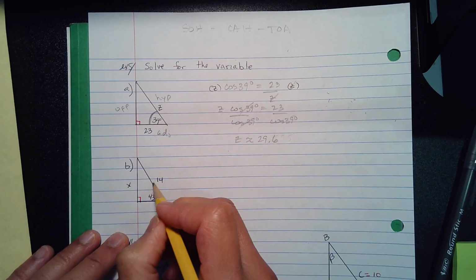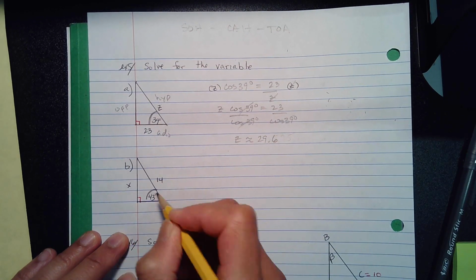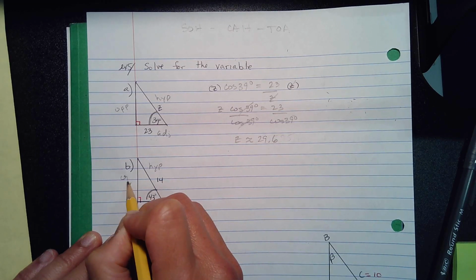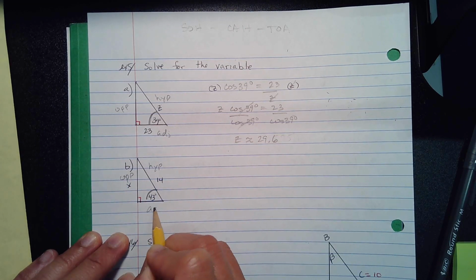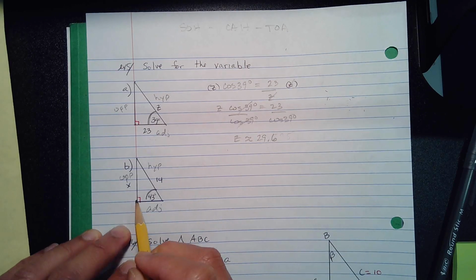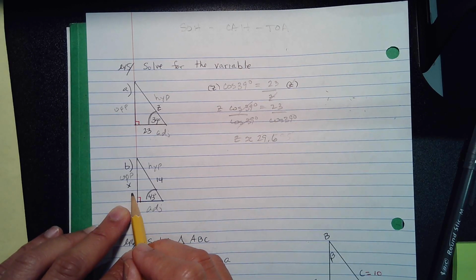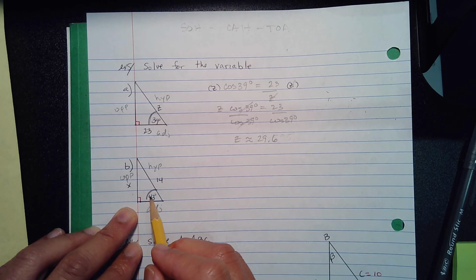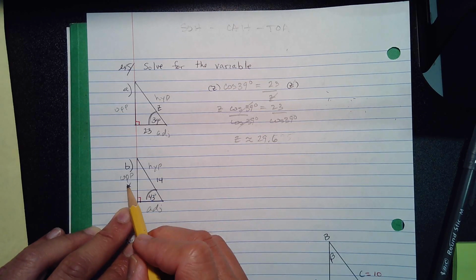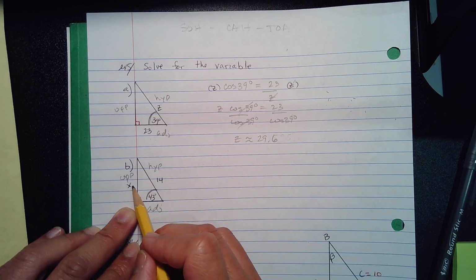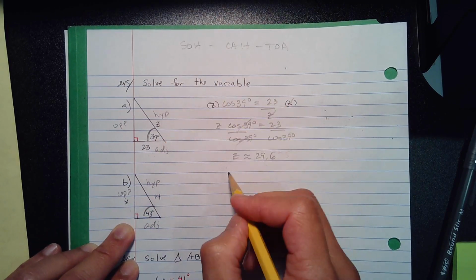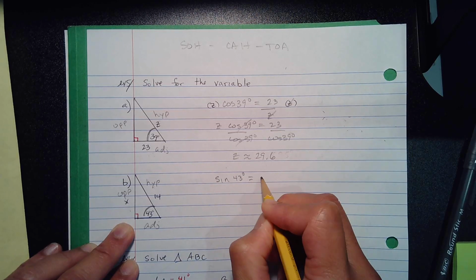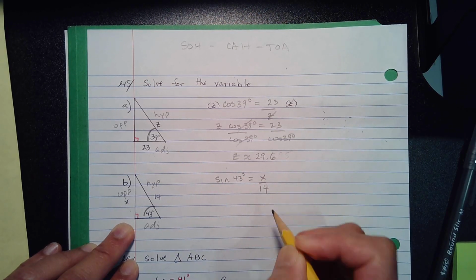Okay, next. Identify the angle, then label. That's the hypotenuse. This side is opposite. This side is adjacent. Well, they want us to look for x. So now we have to figure out what trig function has opposite over hypotenuse. Opposite over hypotenuse, that's sine. So this is sine 43 degrees equals x over 14.